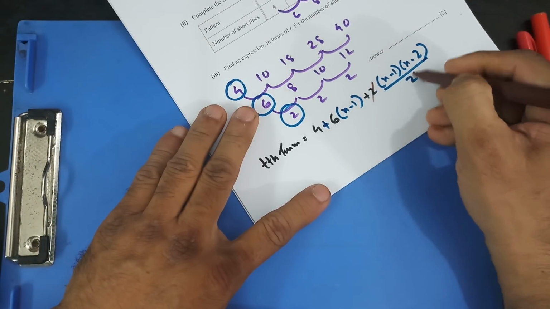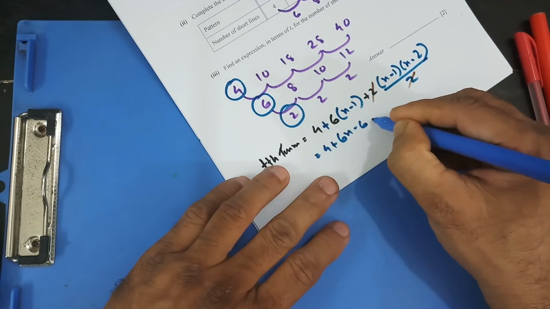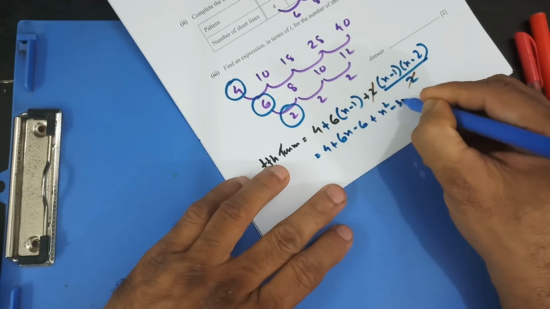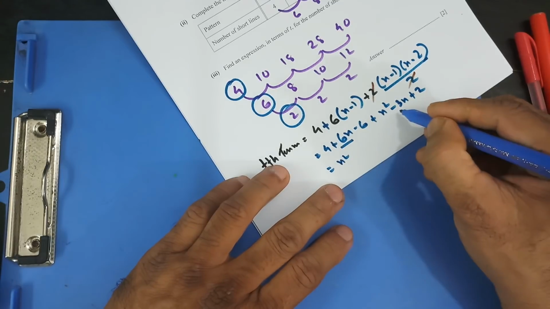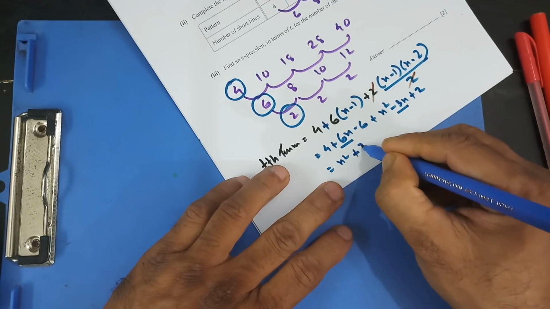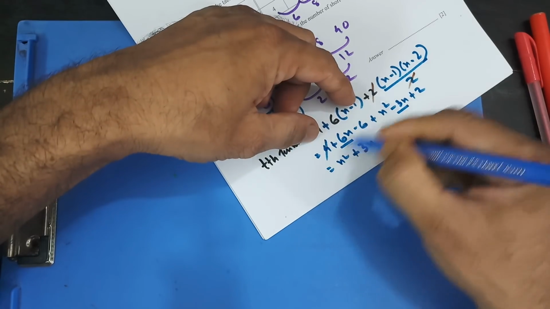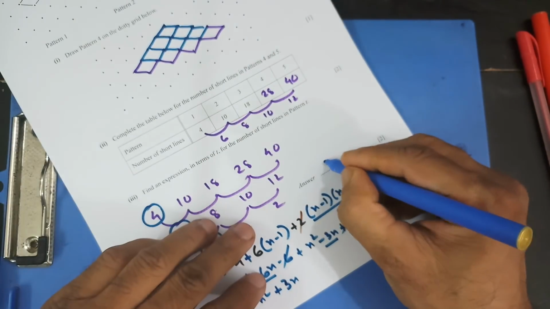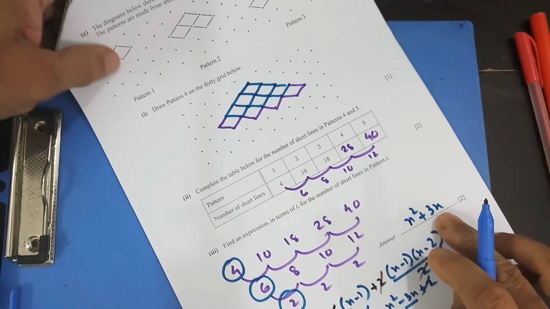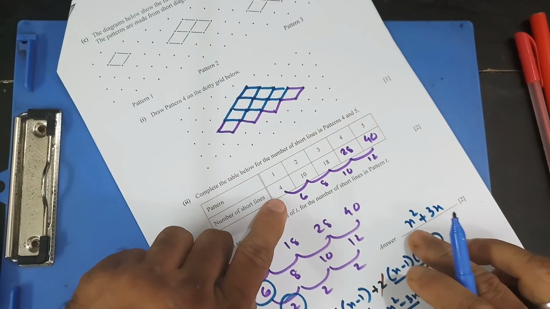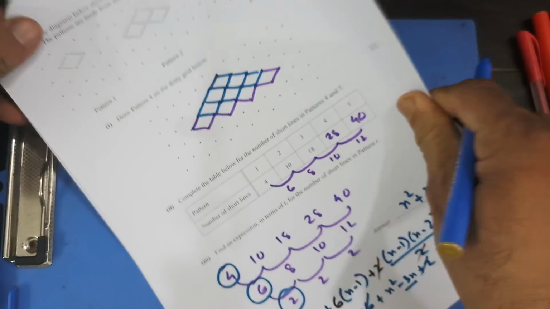Then I can cancel this 2 out, and then it's going to be 4 plus 6n minus 6 plus n squared minus 3n plus 2. So it's going to be n squared, and 6n minus 3n, that's going to be plus 3n, and 4 minus 6 is minus 2, plus 2 cross out, so that's that. So it's going to be n squared plus 3n. We're going to check that. If n equals 1, 1 plus 3, that's going to be 4, so that's 4. If it's 2, 4 plus 6 is 10, so we are okay.